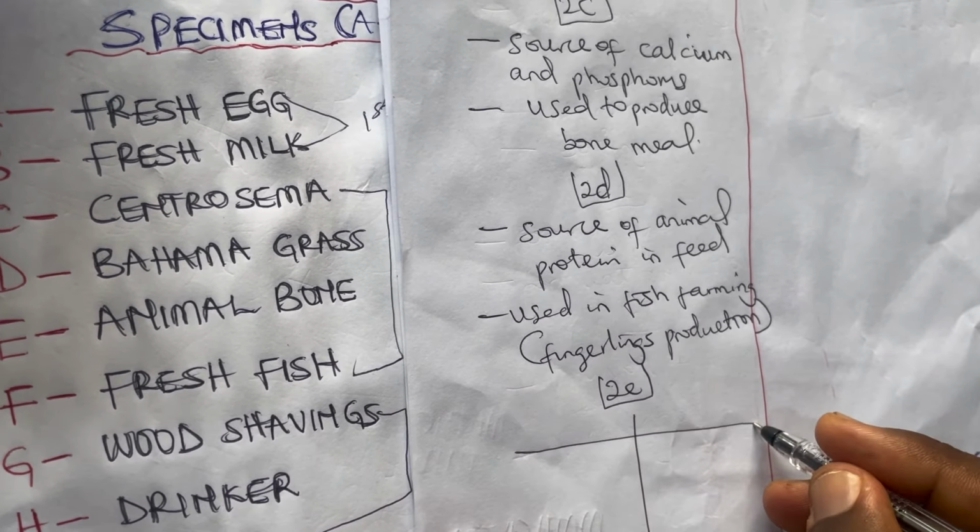So this 2F, the question can go like this: describe one method of preserving specimen F. And what is specimen F? Specimen F is fresh fish. So how can you preserve fresh fish? You can preserve it by smoking, salting. You understand?